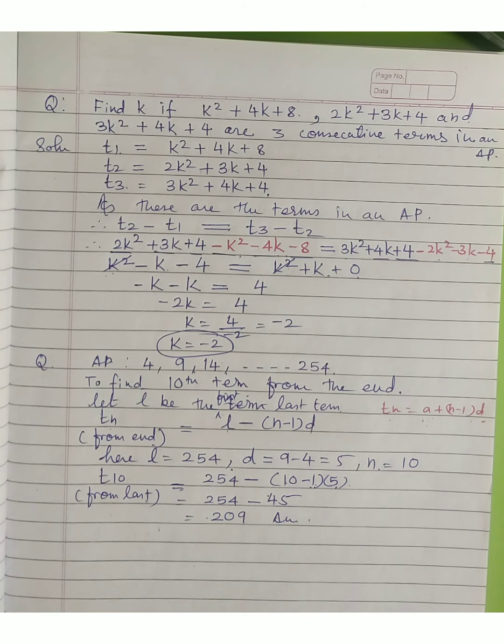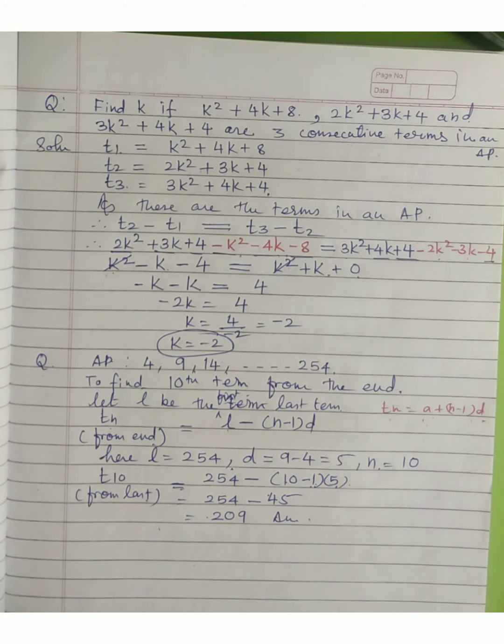209. Do solve similar kind of sums, children. You will find it very easy. Thank you.